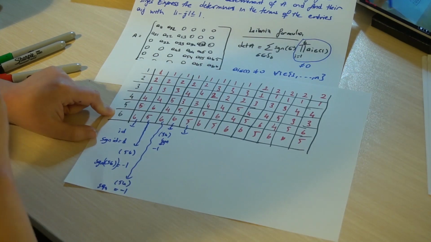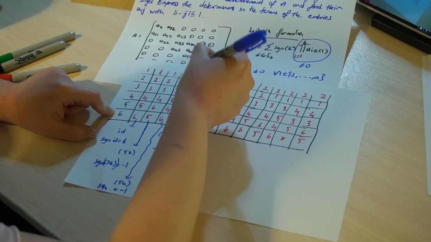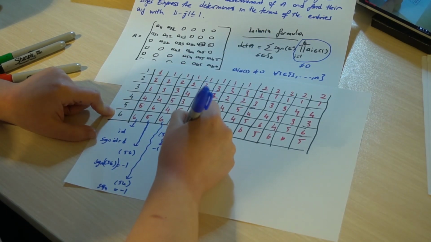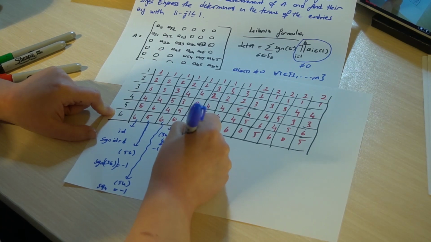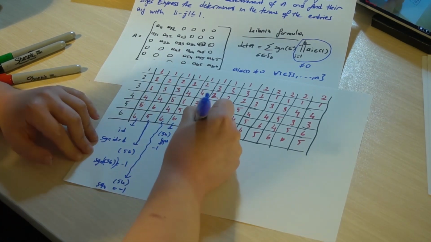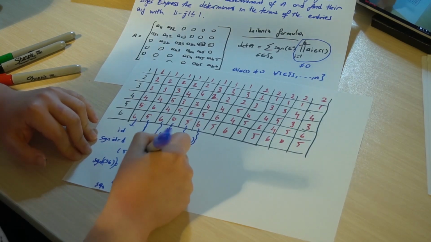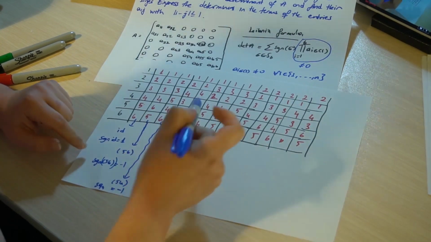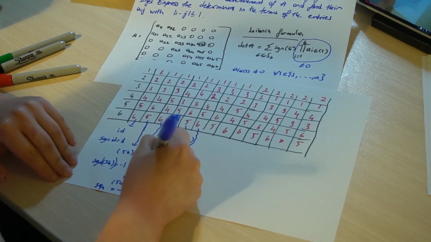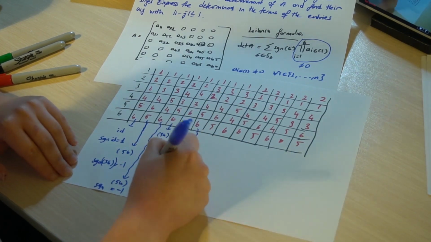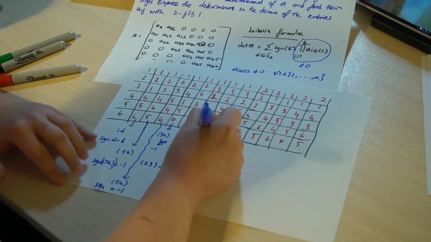This is 1, 2, 3, 4, 5, 6, so the sign will be 1. If you look at this one, it will be (2 3), and the other ones are the same, so the sign will be 1.